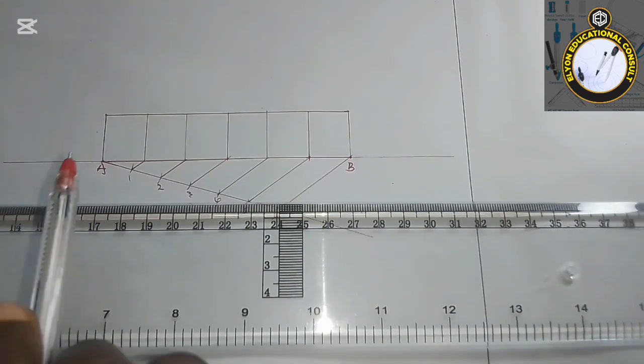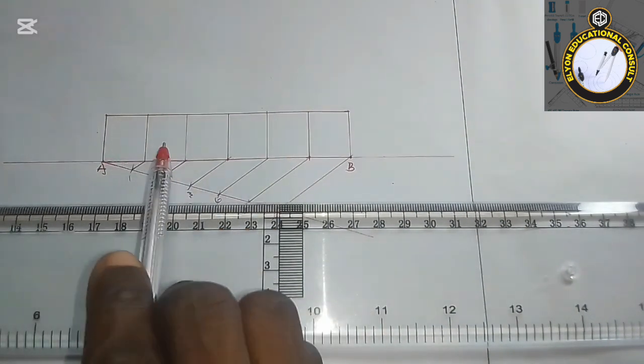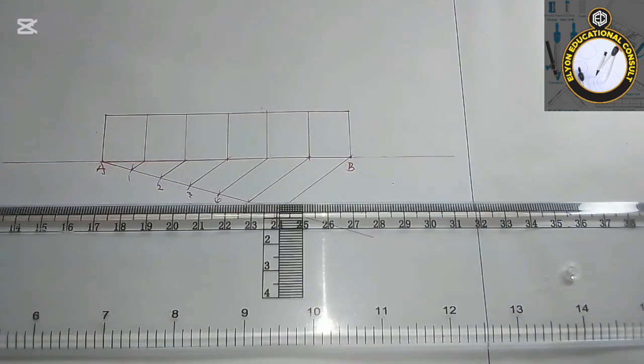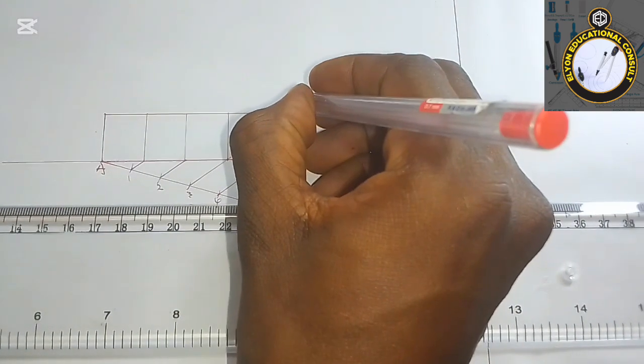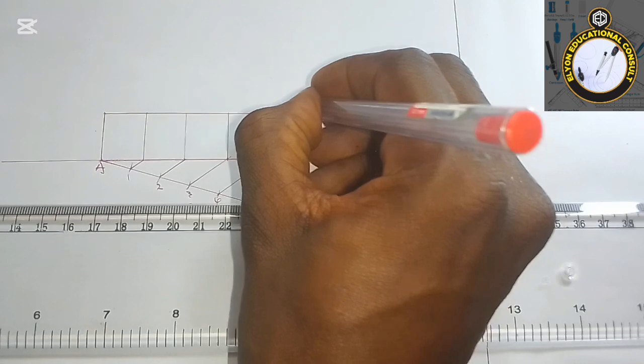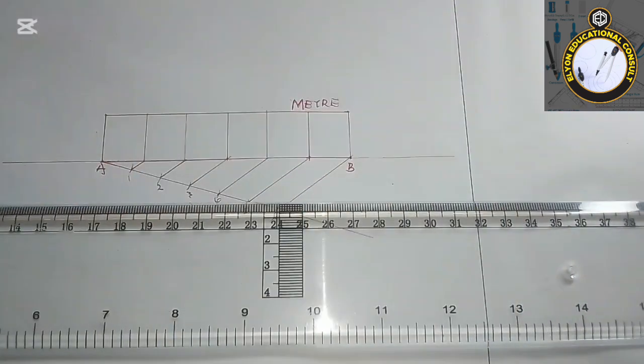So each of these divisions represents 1 meter. So 1 meter, 1 meter, 1 meter, 1 meter, up to 6. So this side is the meter side.